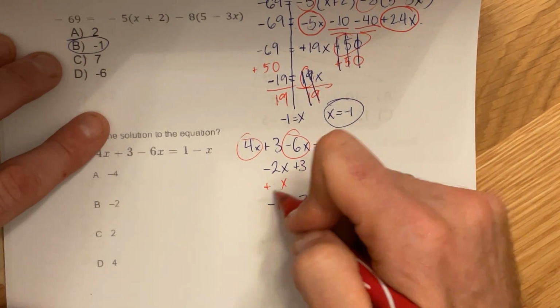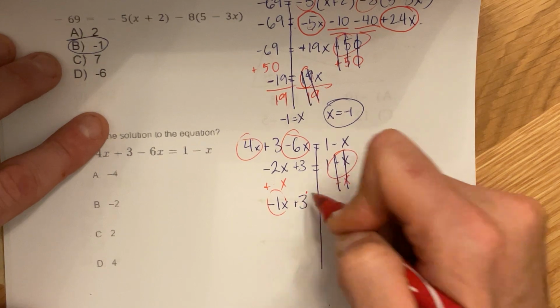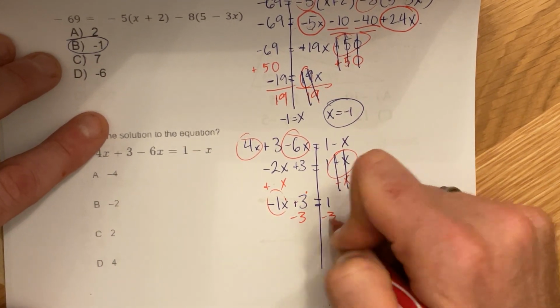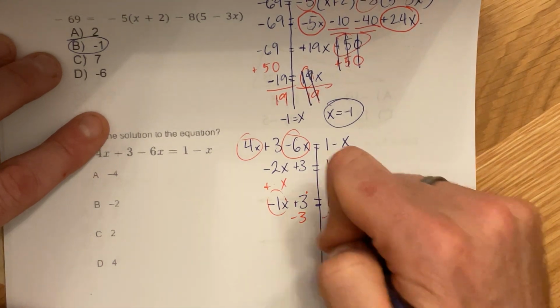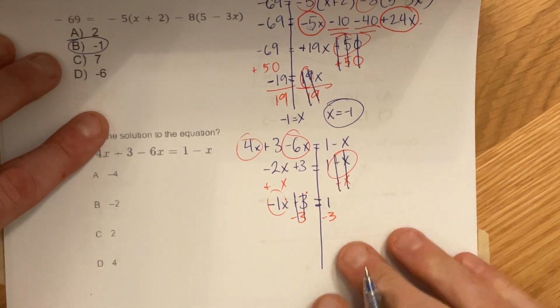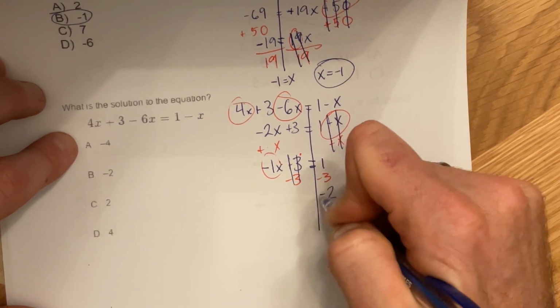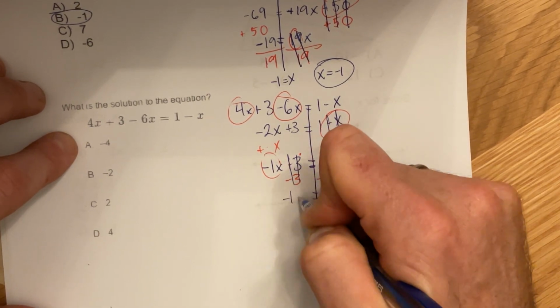And then I need to get my variable term here on its own. I'm going to deal with this guy that way. I'm going to get a +3. Let's cancel it out with a -3, -3. These cancel, that's easy. That's going to leave me with a -2 equals -1x.